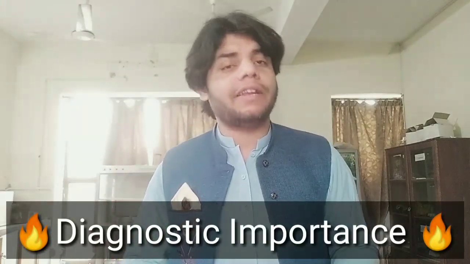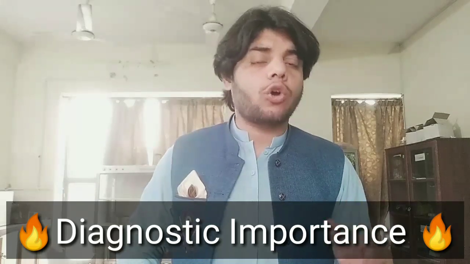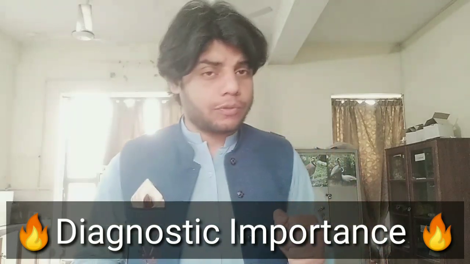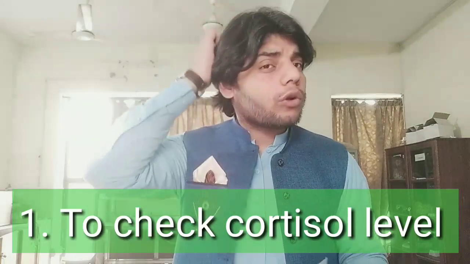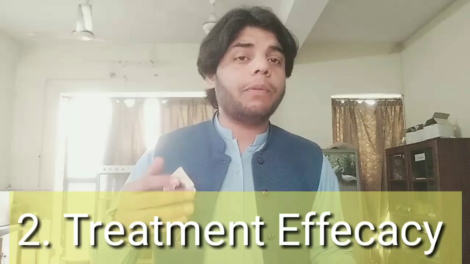Now let's see why the doctor recommends this test. What is the diagnostic purpose, or we can say the diagnostic importance, of this test? Mostly this test is performed to see the level of cortisol hormone in the blood. As all of you know, the cortisol hormone should be normal in the blood. It should not be too high or too low in the blood. Otherwise there will be problems. I will explain it later.